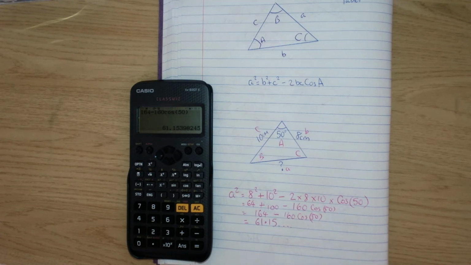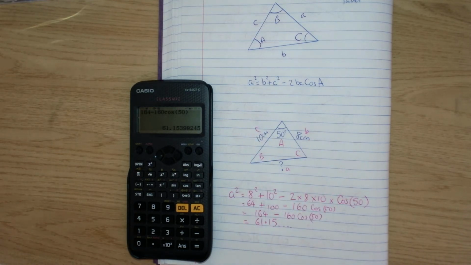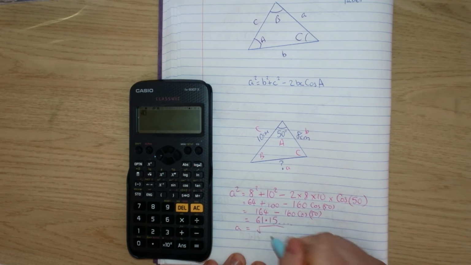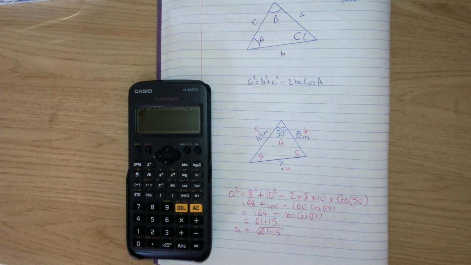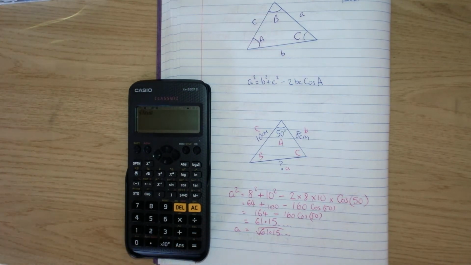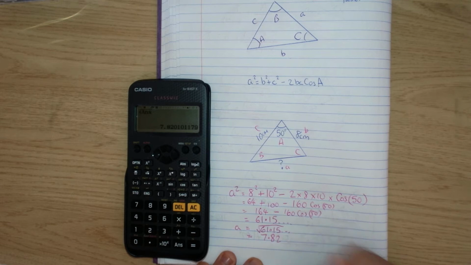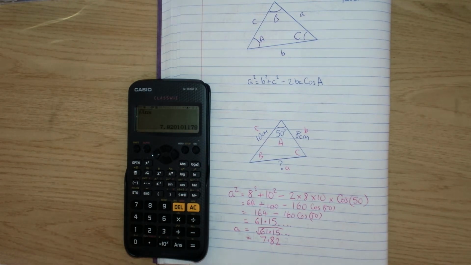Now at this point, just be really careful, because that's not b squared, that's not c squared, that's just b and c. So exactly the same as when we do Pythagoras at the end, I've got to do the square root to get back to a. So the square root of my answer, I'm not going to round it, I'm just going to leave it there. So that gives me 7.82. And that's the step that some people forget to do.